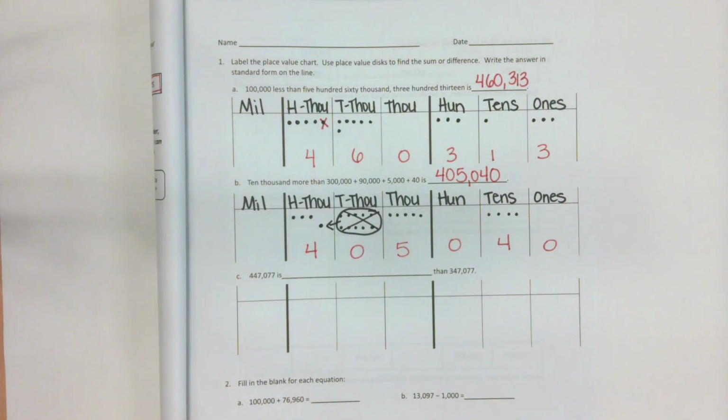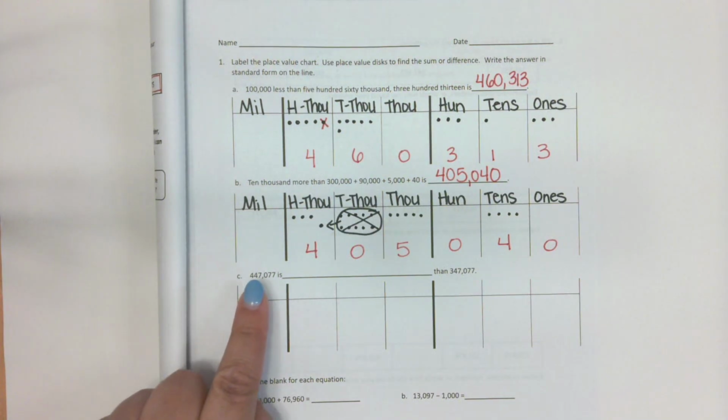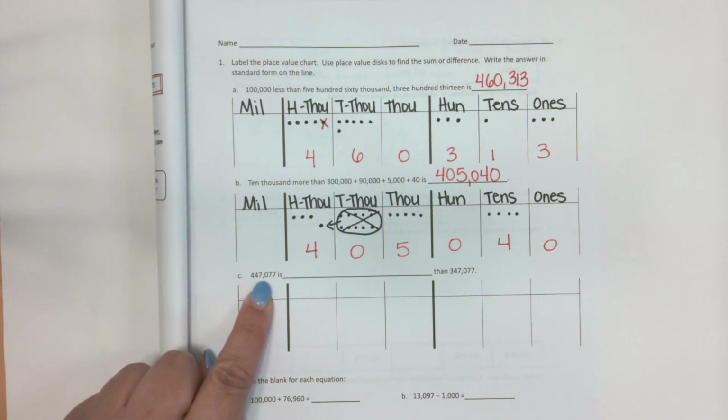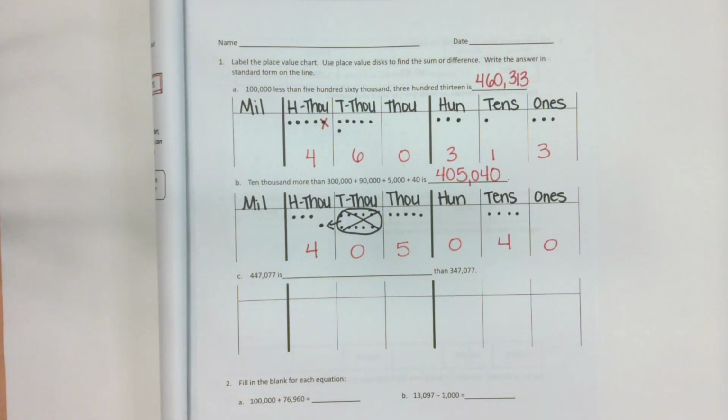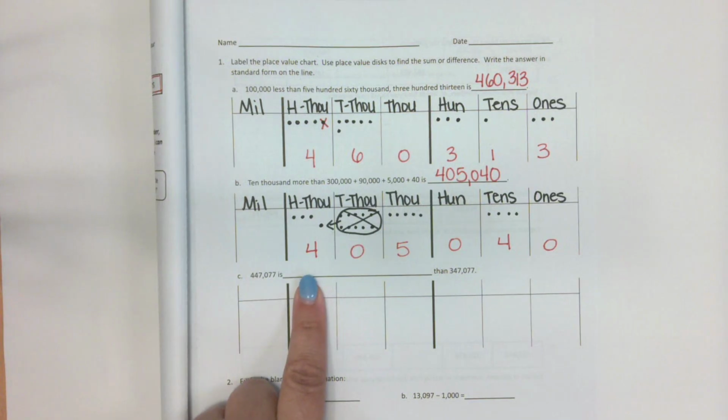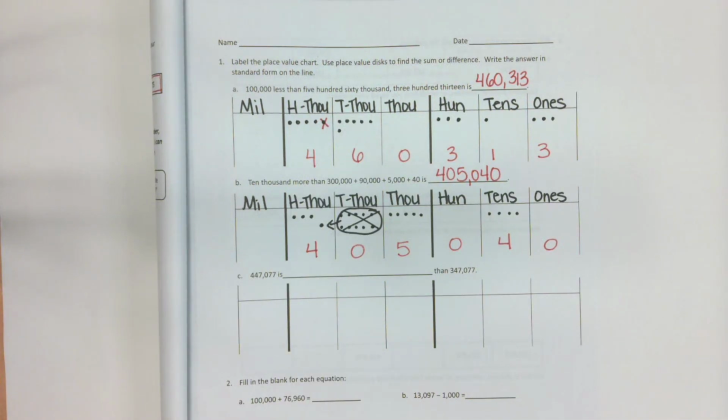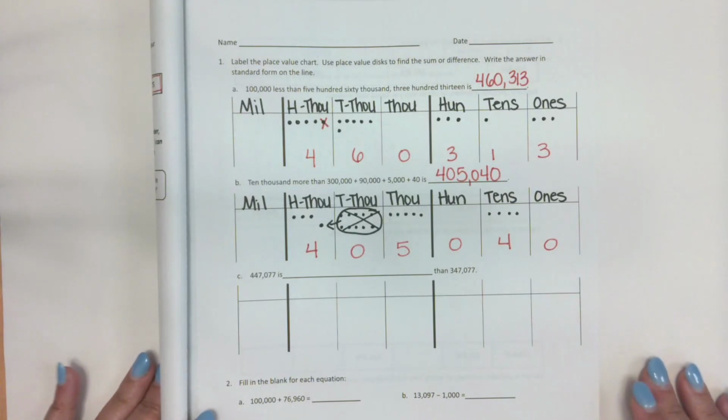$405,040. How did you do? Okay, you could try letter C on your own. 347,077. You need to figure out, is it more than or less than, and how much more or how much less is it? You can do it. Give it a try. When you're ready, then let's move on to number 2.